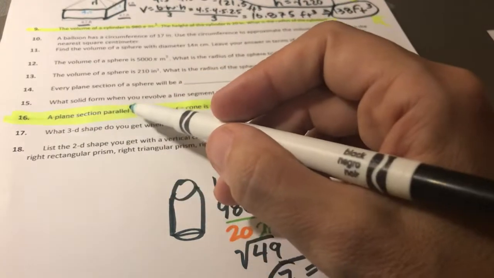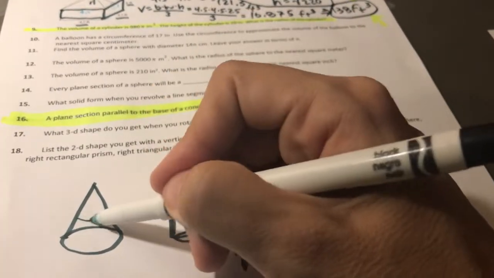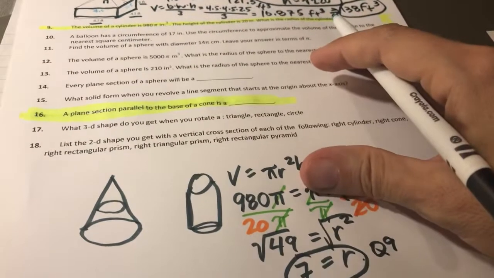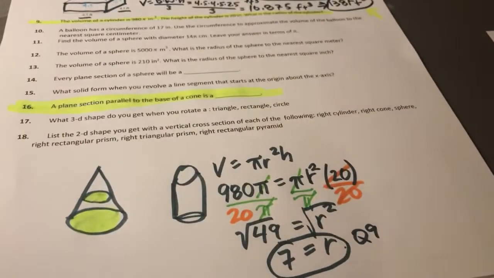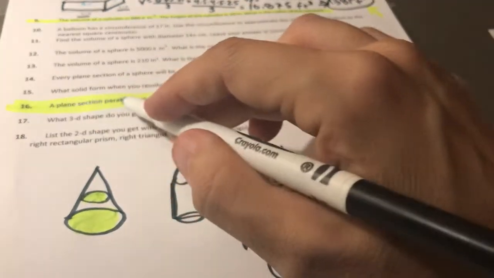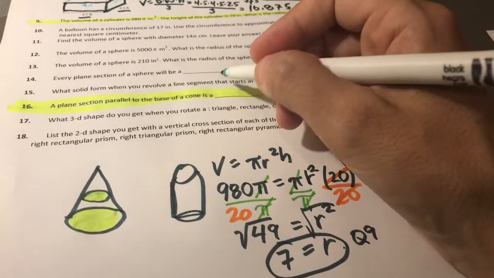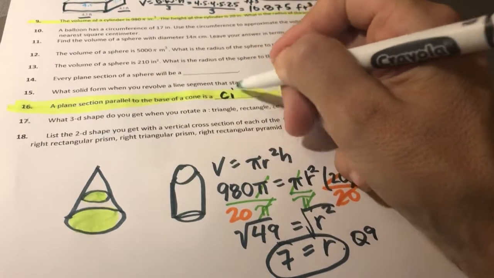It says a plane section parallel to the base of a cone. So we've got some notes that tell us that whatever it is we stack is parallel to the base. So if a cone is made by stacking circles, then those two planes are parallel. So a parallel section to the base of a cone, that plane section is a circle.